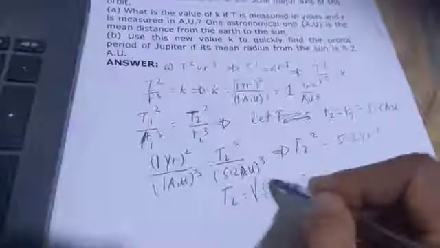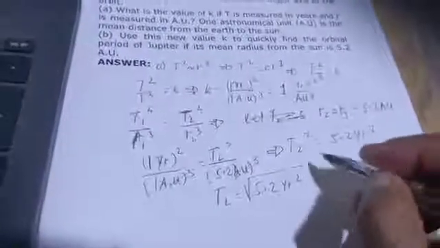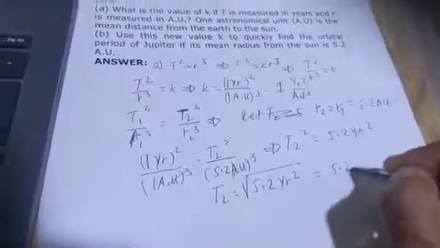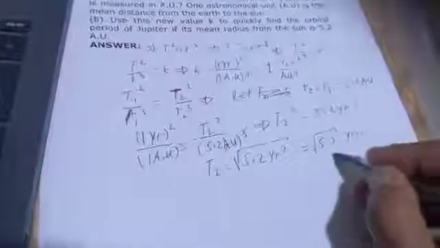So T2 becomes the square root of 5.2 cubed year squared, which is the time for Jupiter to revolve around the Sun.